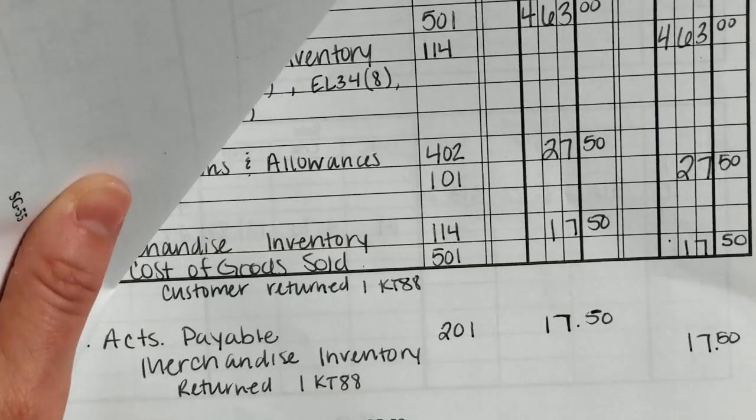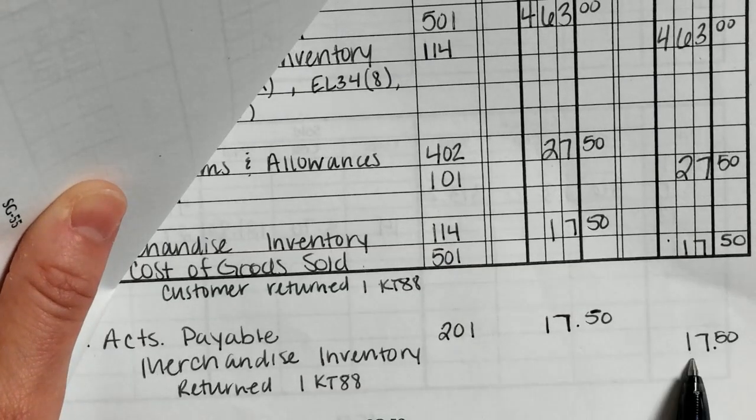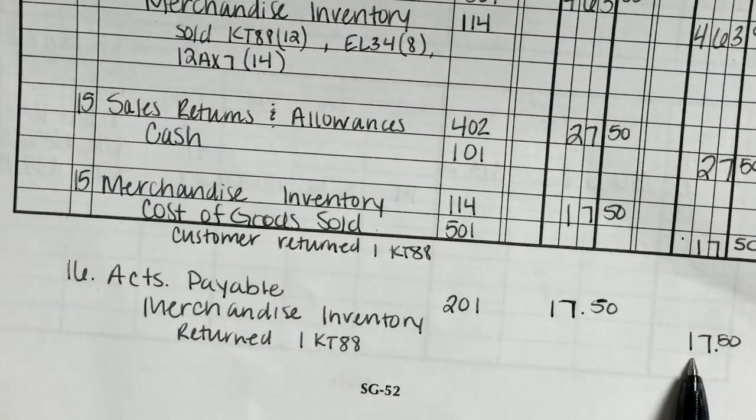And the last one will be merchandise credited $7.